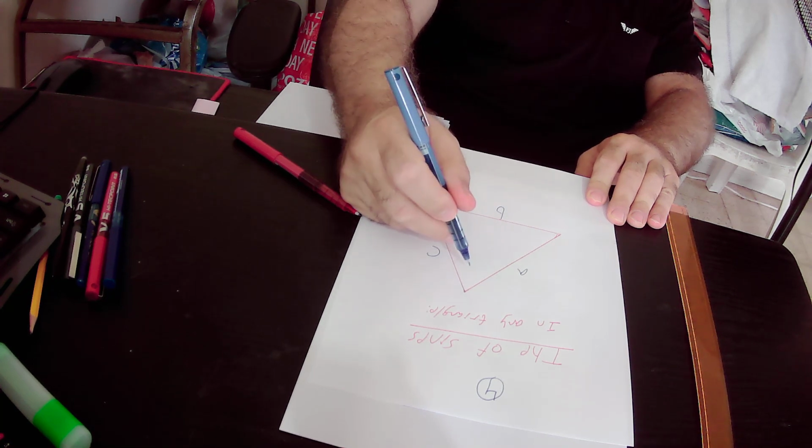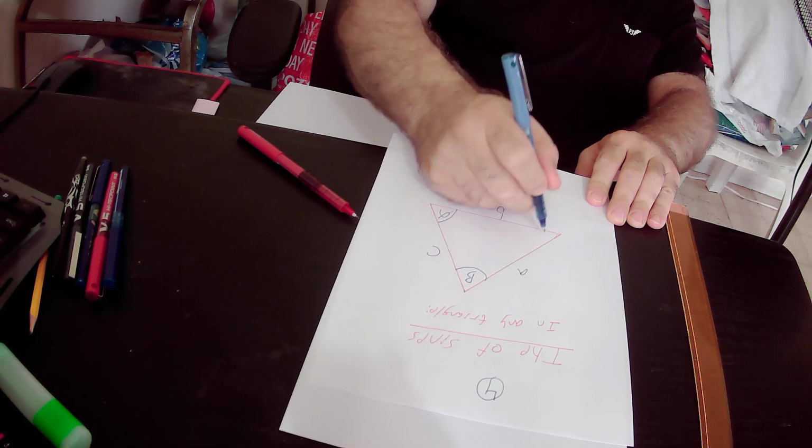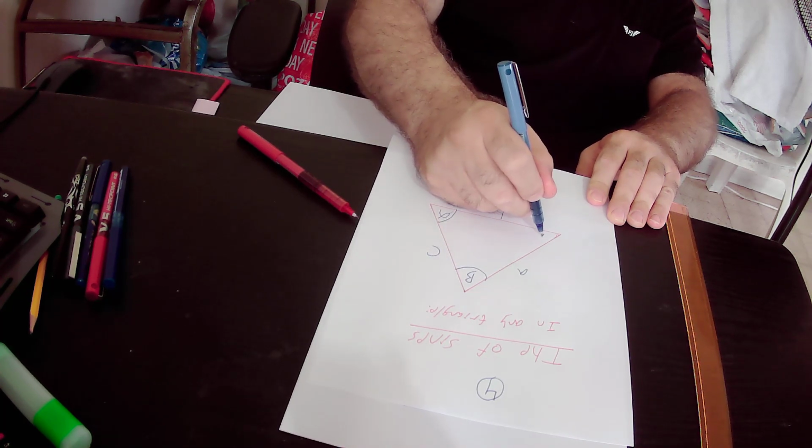This angle equals beta. And this angle equals gamma.